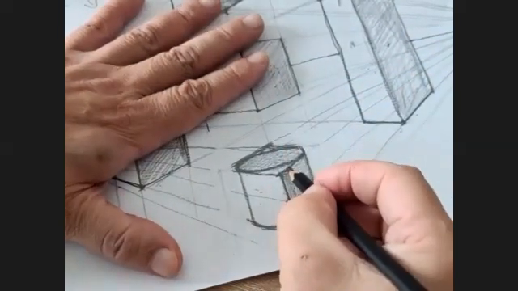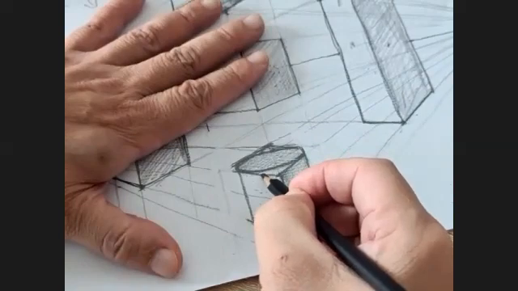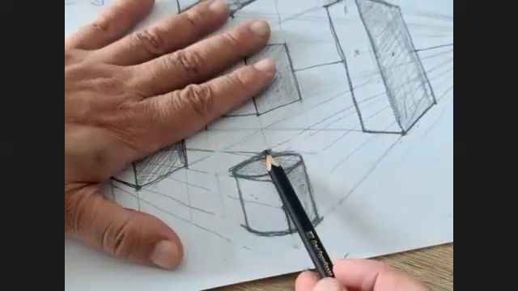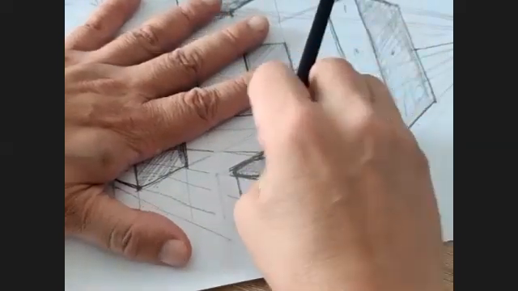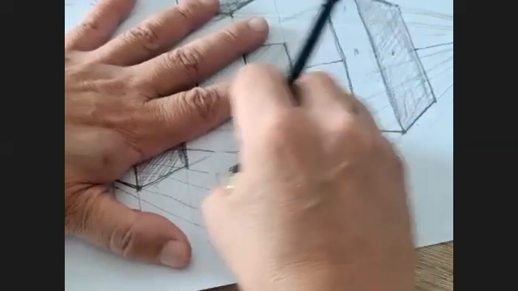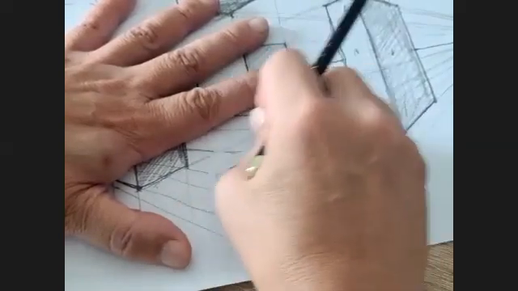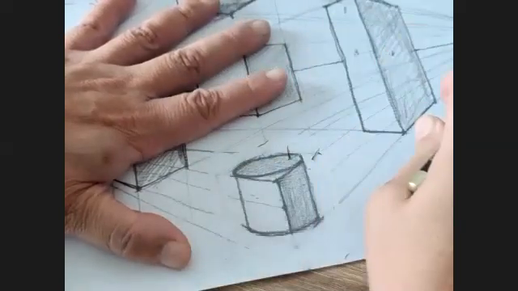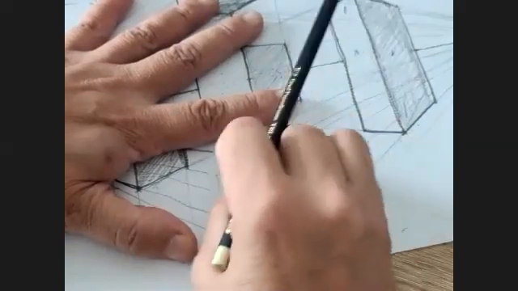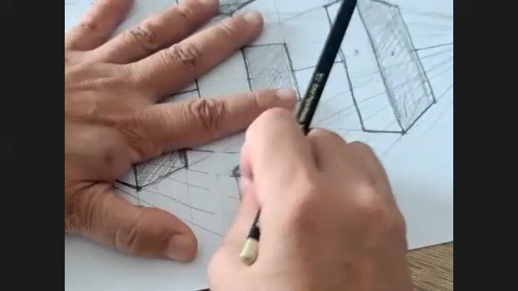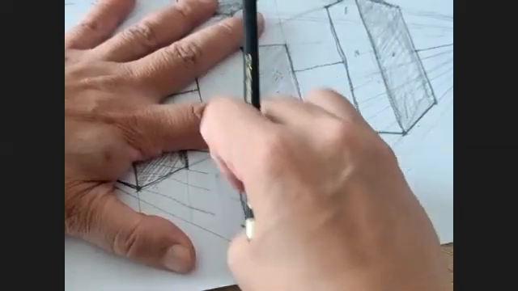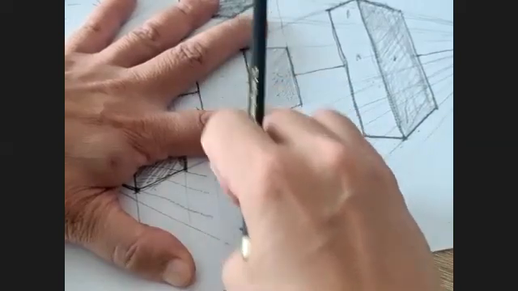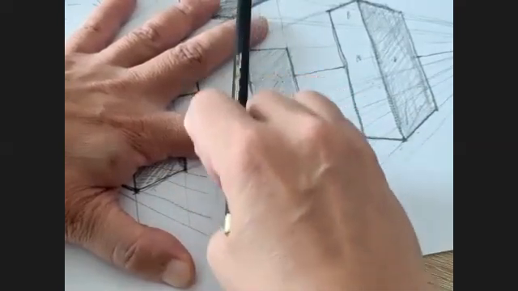Now, we don't need this line and we don't need this line. Even this line, we don't really need it. Also this line, we need to remove it. So we need to erase it. Just maintain the ellipse shape. Also the below portion. Now you can delete this vertical line, also the one in the center. Just delete it first. Then we will reshade it.